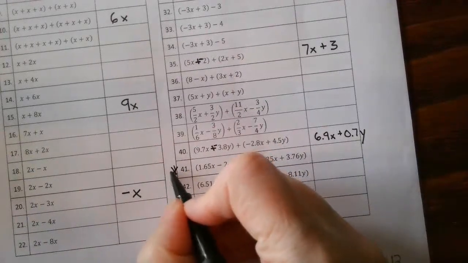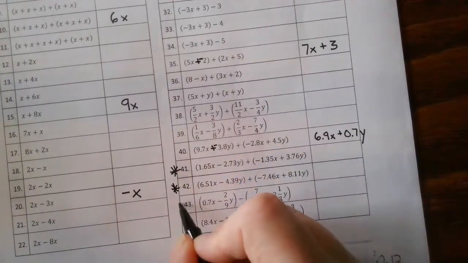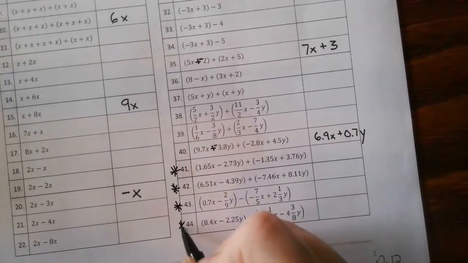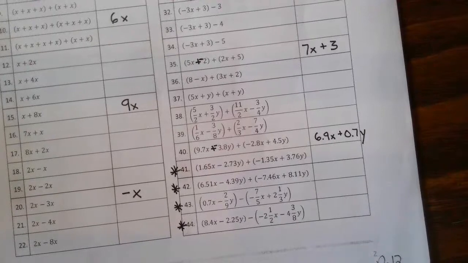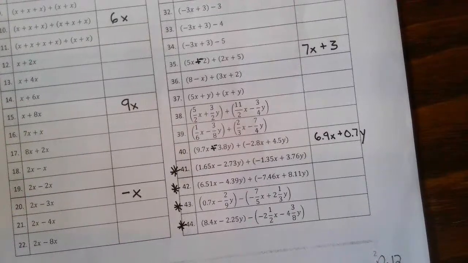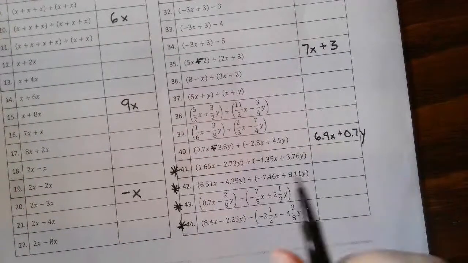Numbers 41, 42, 43, and 44 are optional. But I challenge you to do them by hand and then check your work. You know, getting the practice never hurts.